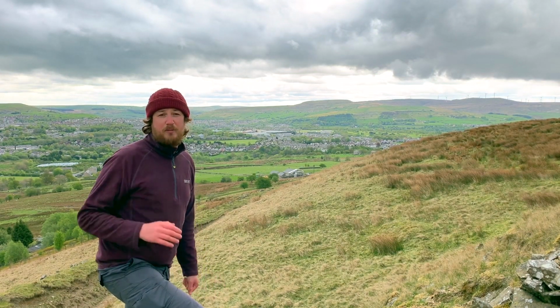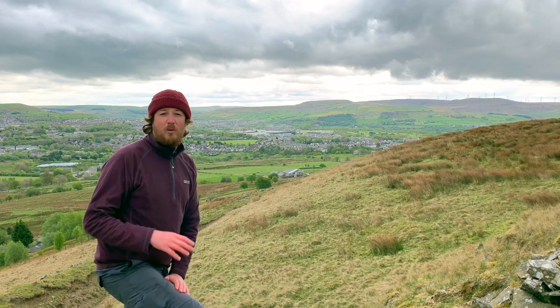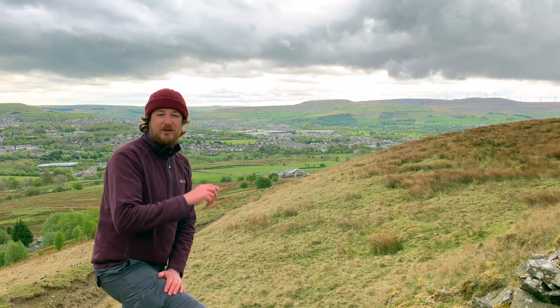So that's it for the physical part of the geography of the Rossendale Valley. We're now going to look at how humans have impacted the valley and look at how settlement has changed the valley that we live in today.